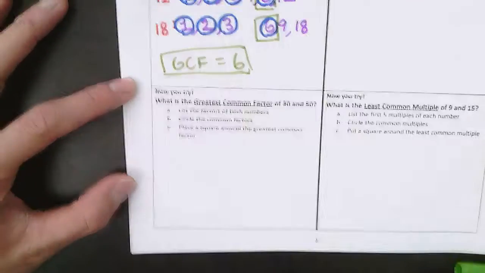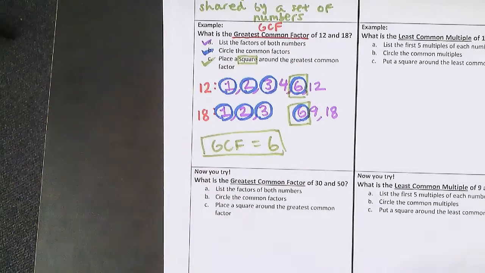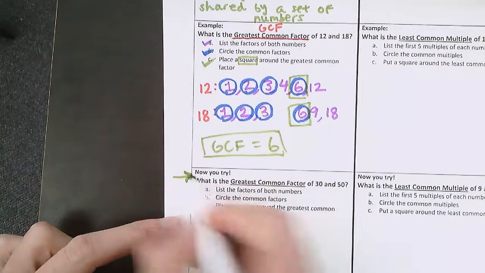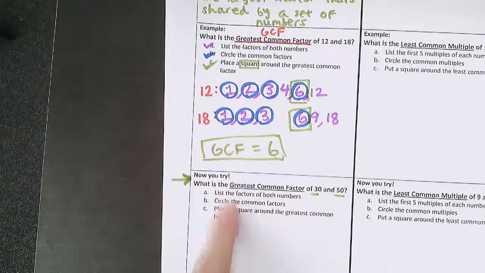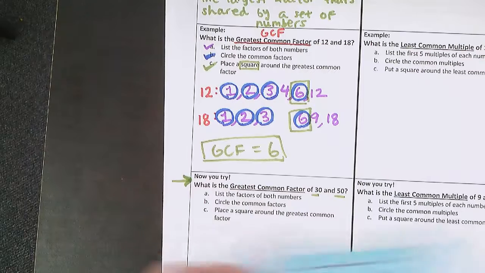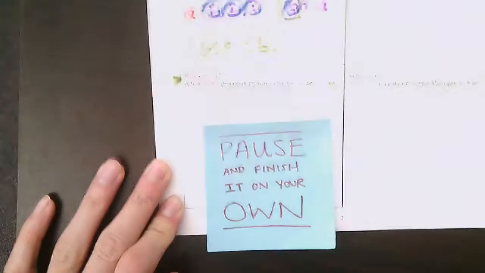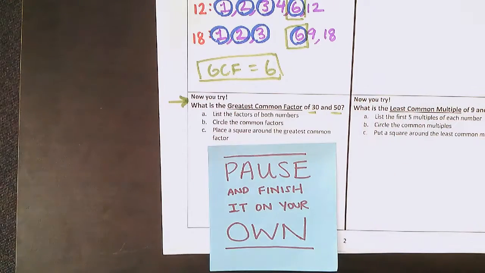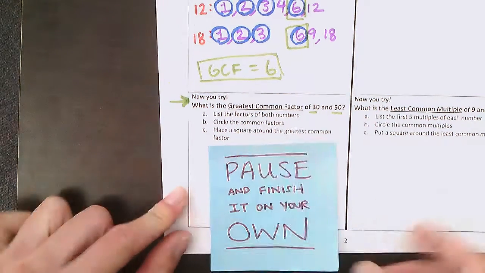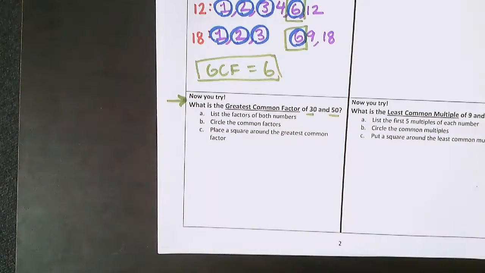Now that we've done this example, I want you to try on your own this one right here and find the greatest common factor of 30 and 50. Go through each of these steps, pause it, and try this one right here on your own. Go. Now you have tried this example on your own and you are resuming to check your work.